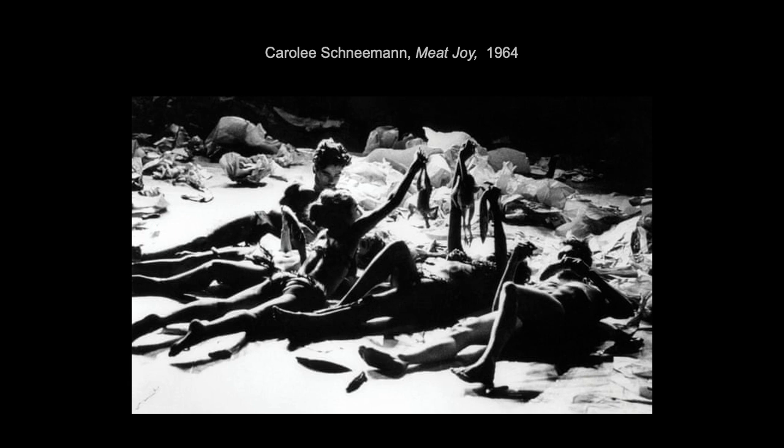So we're looking at a photo here of Carol Schneemann's Meat Joy happening from 1964. This was enacted first at the Festival de la Libre Expression in Paris, then again in New York, where it was filmed and photographed. So Schneemann had 8 men and women undress each other.